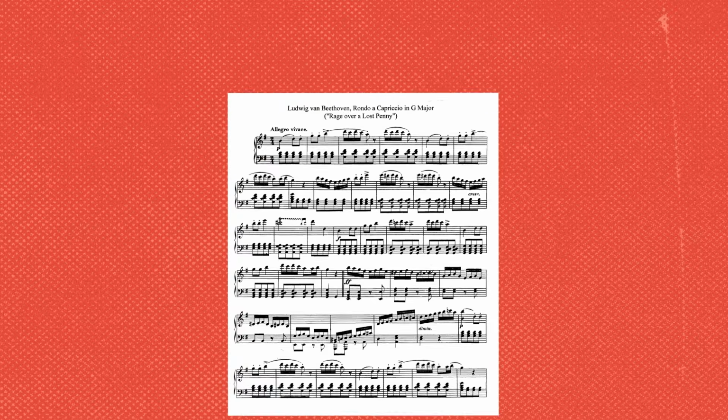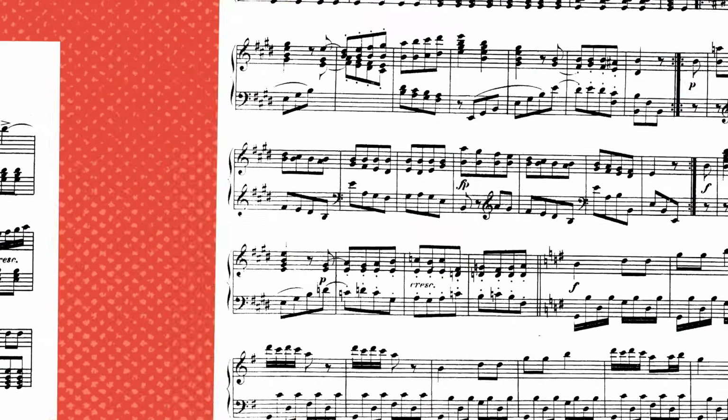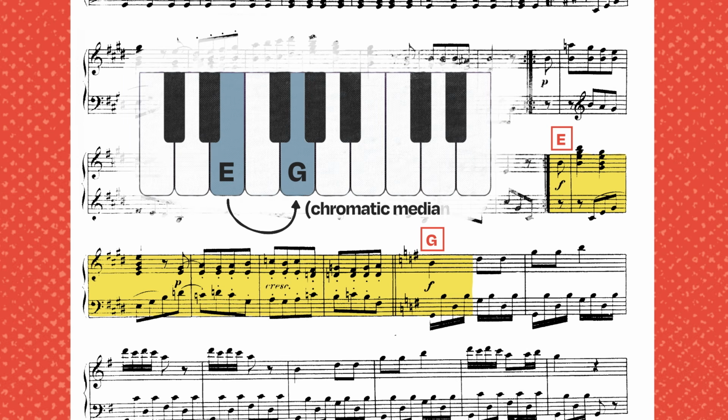Maybe not. The truth is, even though this chord progression is pretty rare in mainstream music these days, it's been around for hundreds of years. Here's a piece by Beethoven from the late 1700s called Rage Over a Lost Penny. See if you can hear him modulate from E major to G major, which is a chromatic mediant key change, just like in A Whole New World.